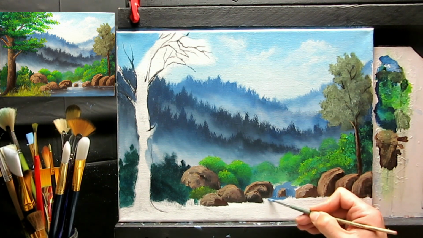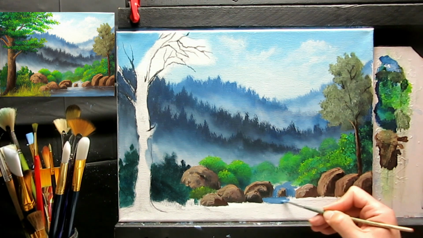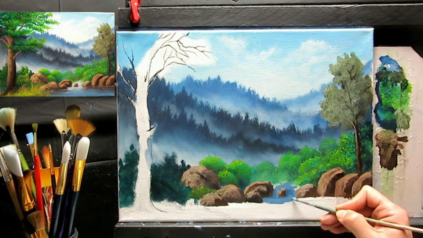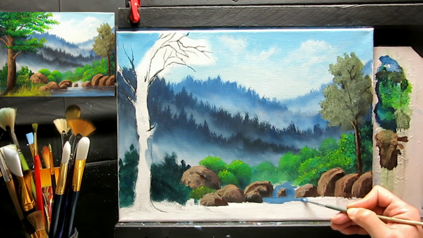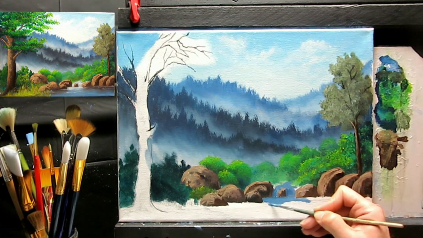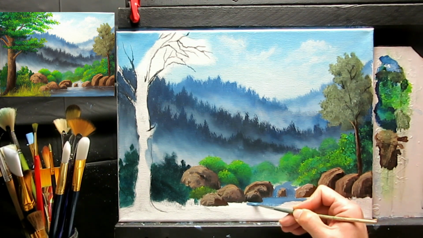And the bottom of the fall, we're gonna paint it with blue. Later on we're gonna bring in some water lines and stuff like that and fix it, and we're gonna use some brown or umber to indicate the reflection of those rocks.